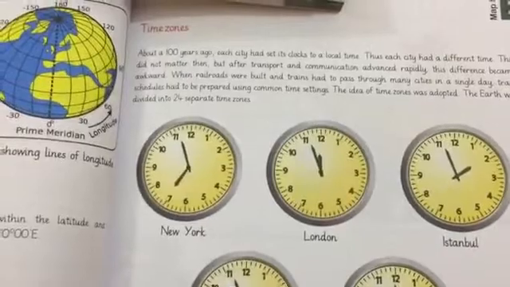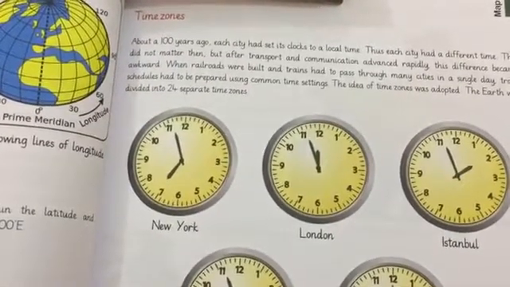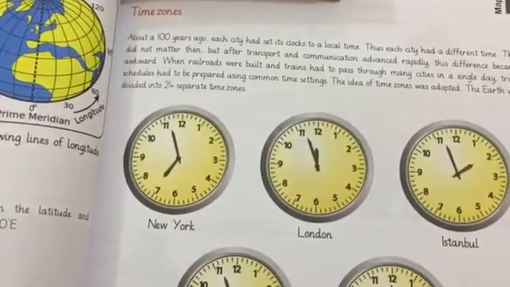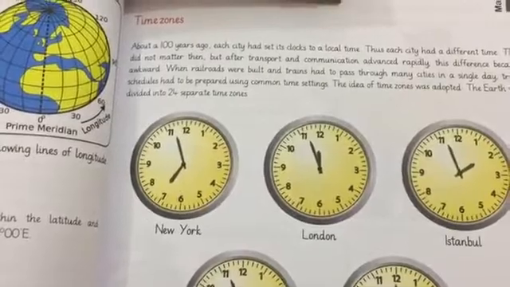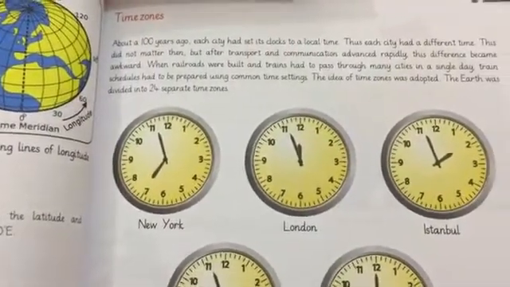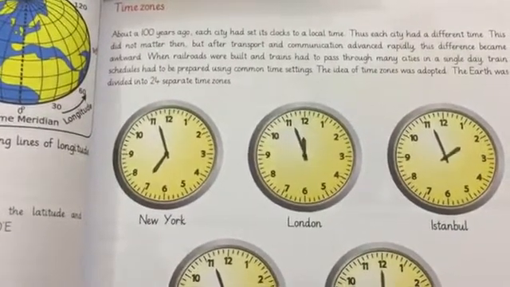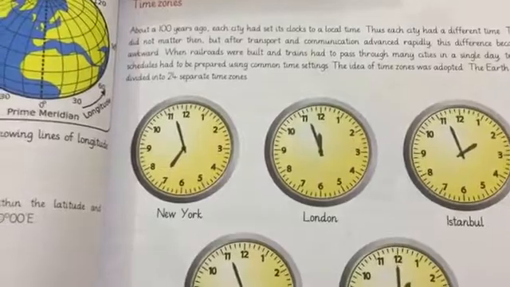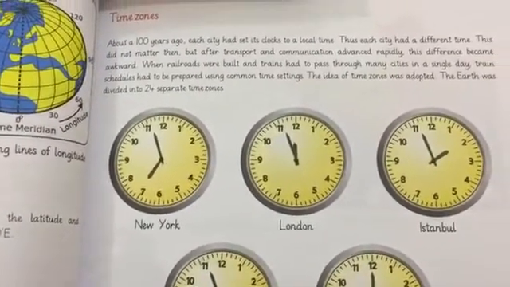In early times there was no need to set the time keeping in mind the time of other countries as well. Every local place, every local city, every local country, each and every city set the time according to their own choice. So there was no comparison of the time of the different countries, right?